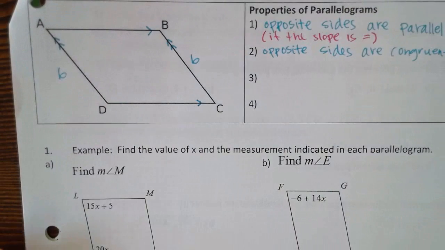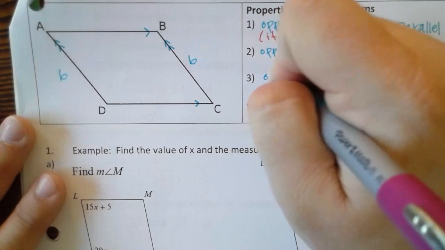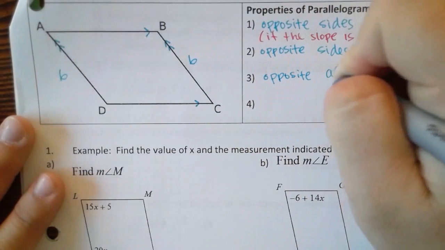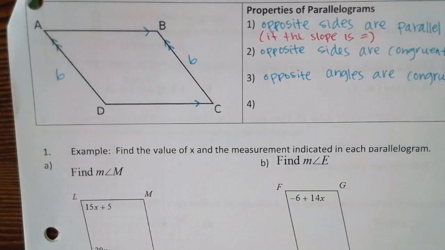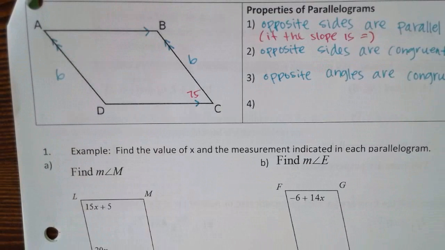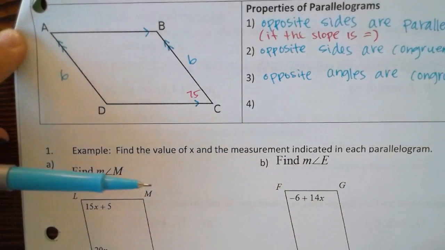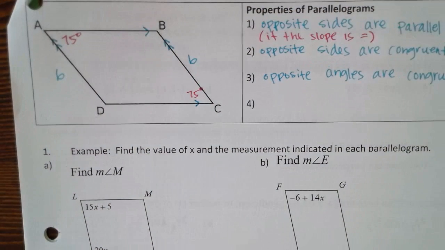The third thing we know is that opposite angles are congruent. Which means if this is 75 degrees, which other angle do we already know? If angle A or angle C is 75, we know which other angle. Well, opposite of C is A, so this would also have to be 75 degrees. Opposite angles are congruent.